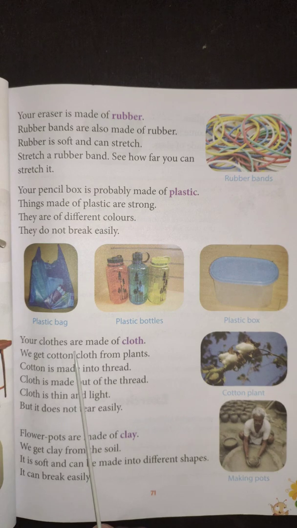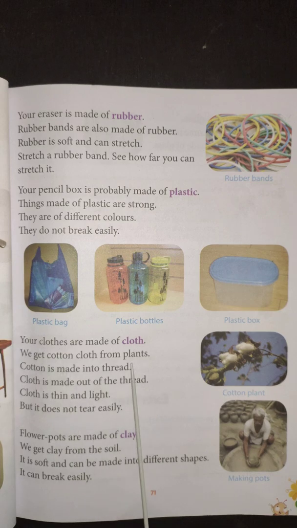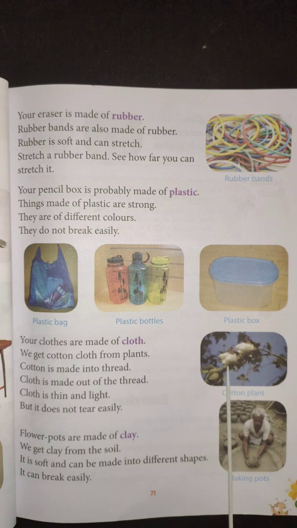Do you know our clothes can be made from cotton? So we get cotton from plants. You can see cotton here. Usually from this cotton they make thread. By using that thread they make cloth. Usually cotton cloth is thin and light and doesn't tear easily.